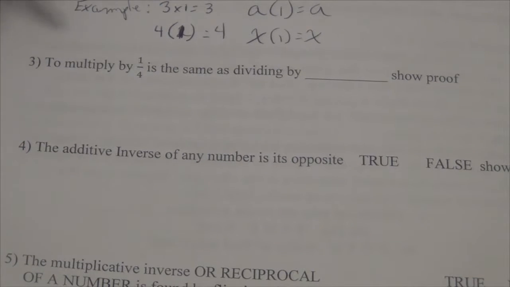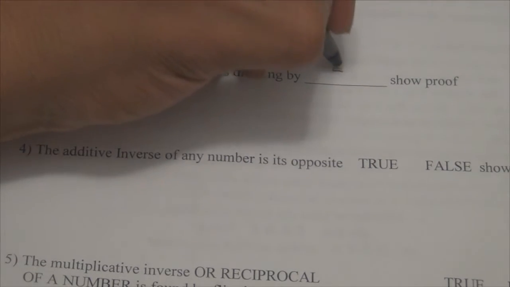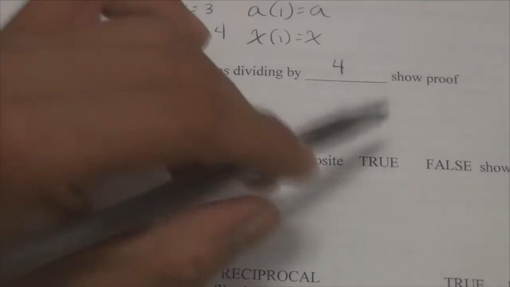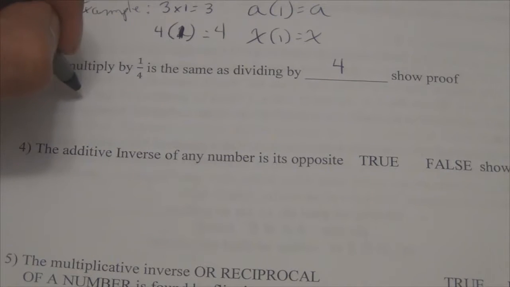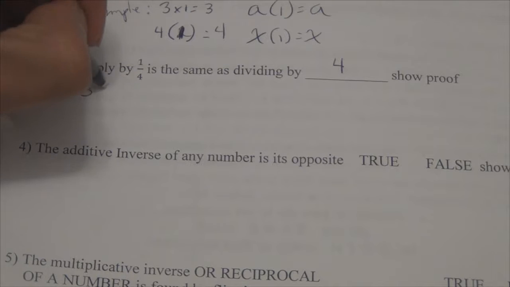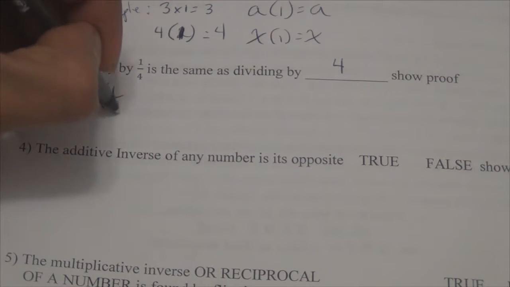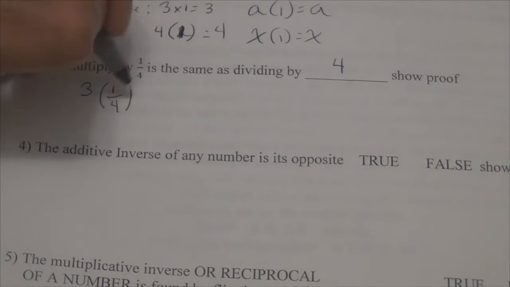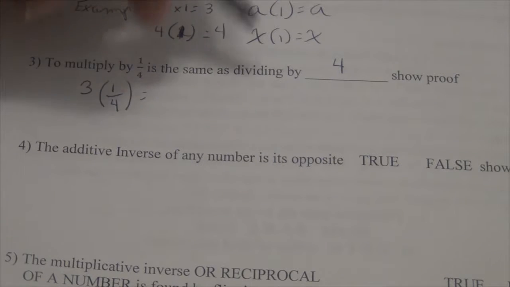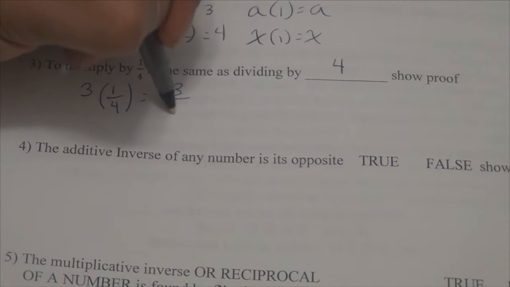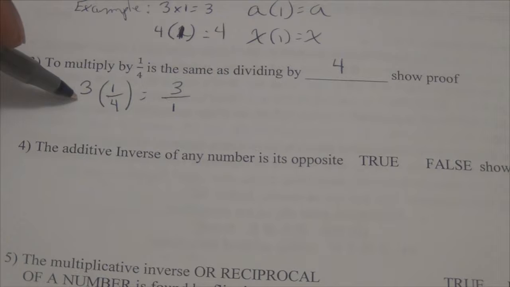Alright. To multiply by 1/4 is the same thing as dividing by 4, because, show proof, sure. Let's have a number, let's have 3, right? 3 times the quantity 1/4 is the same thing as, and I'm going to make this rational number a fraction just so you could see.